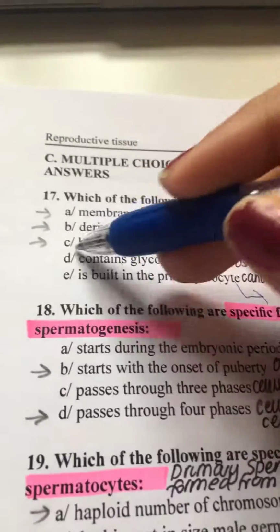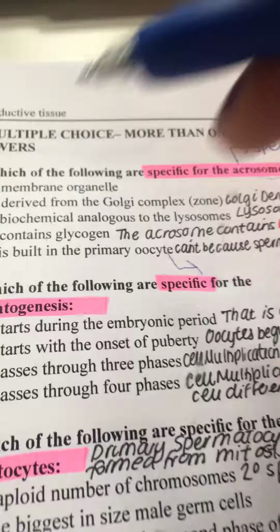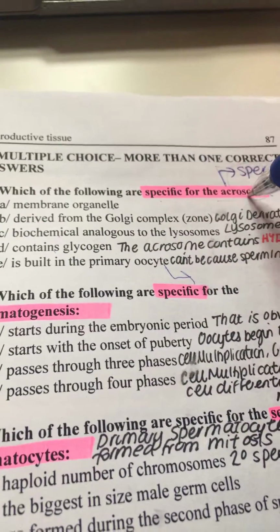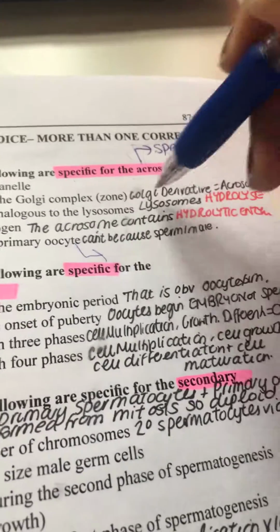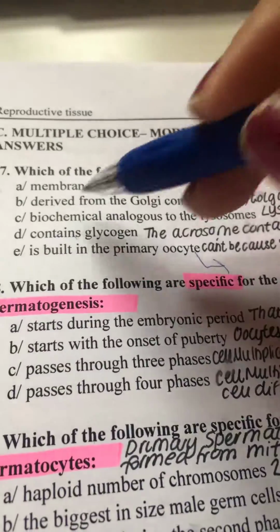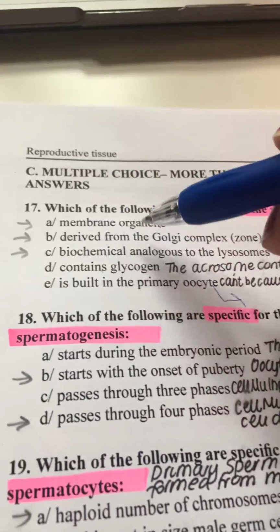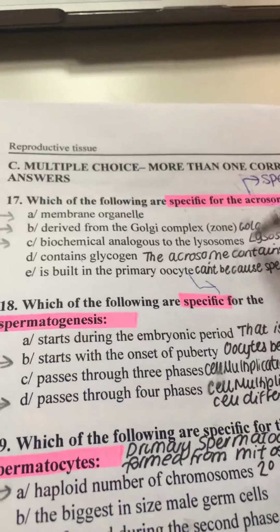This is true, so this is yes. And it's derived from the Golgi complex. We've already talked about how the acrosome is a Golgi complex derivative. It's a derivative of Golgi, so that's correct, and it's a membrane organelle. Membrane organelle derived from Golgi complex, biochemically analogous.